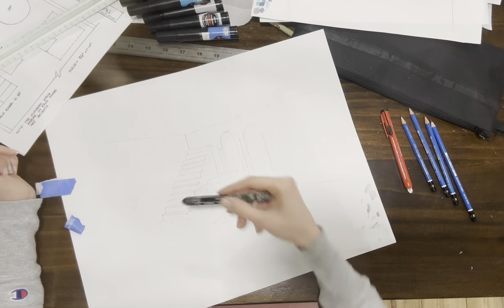You can use cotton or tissue, or I don't know if you have a blender for pencil, to blend the pencil lines as well. And this is the shadow of the cylinder on the floor.